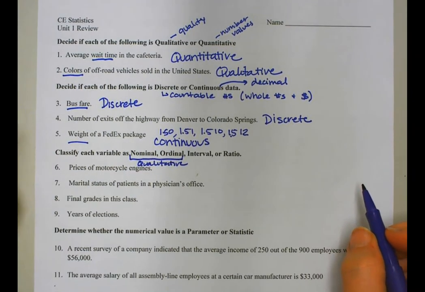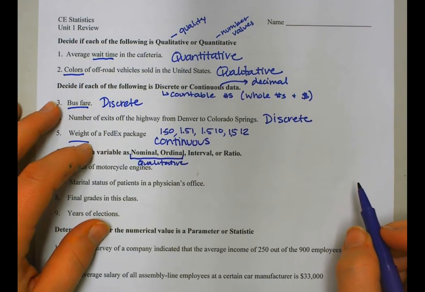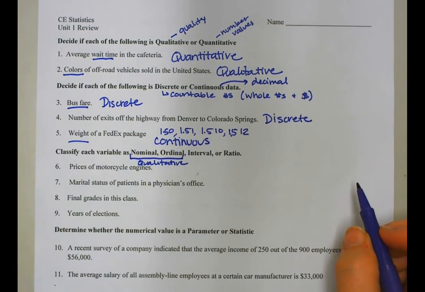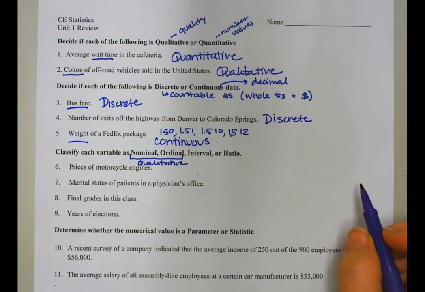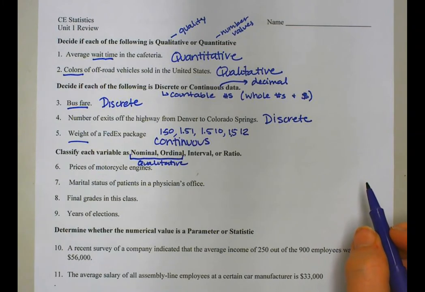So nominal could be like colors, or other things that have a quality of something. Ordinal, though, would be that the order that you're given matters. So if we're talking about like ranking in the military or the grade that you got in the class, right? A, B, C, D. What you get is in some sort of order.